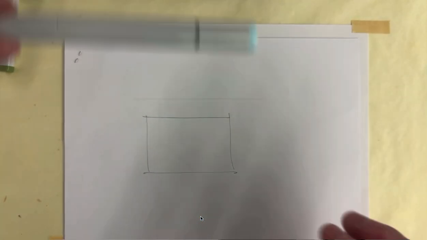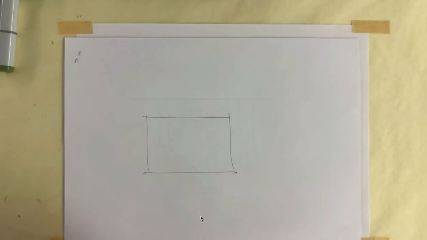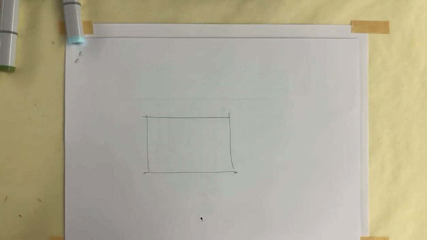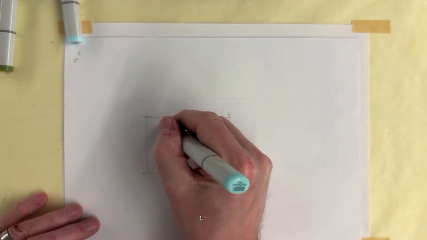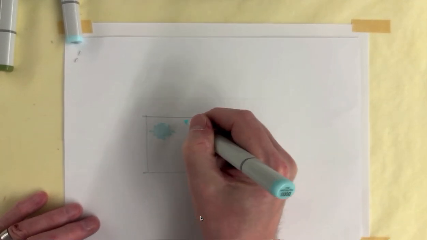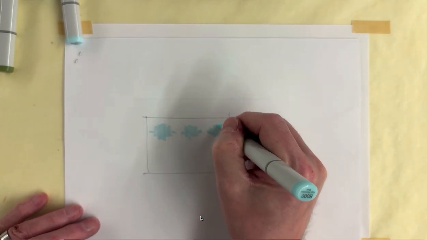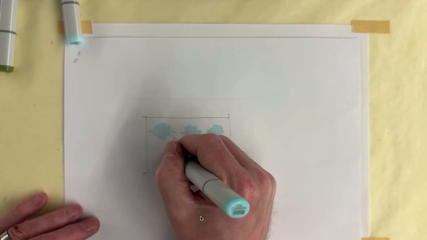Step 1, super light blue, making diamonds in a pattern.